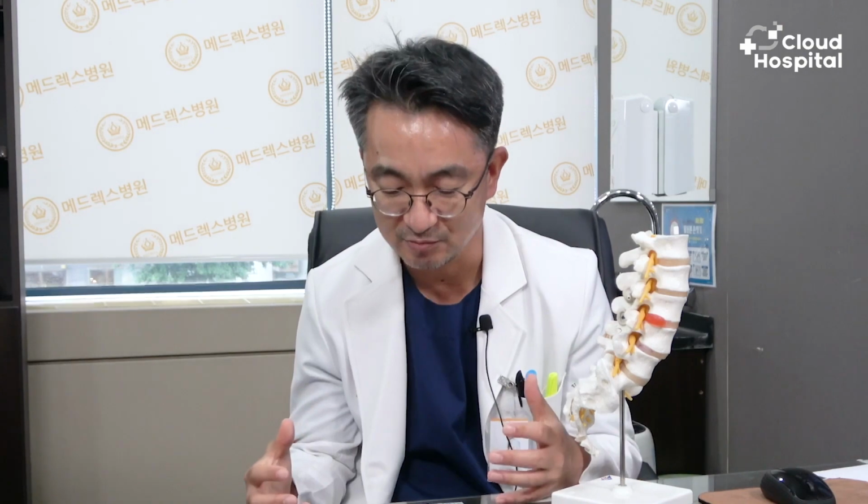Bad lifestyle habits include sitting bent or sticking your neck forward, the habit of lifting objects using only your upper body when lifting heavy objects, and lifting heavy barbells that do not fit your body too excessively. And smoking also has a bad effect on your spine.